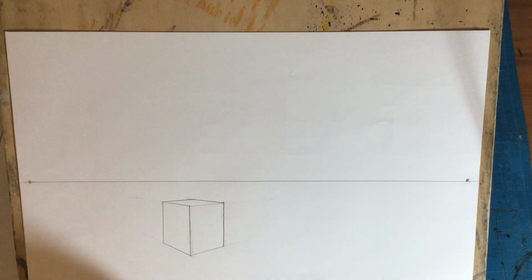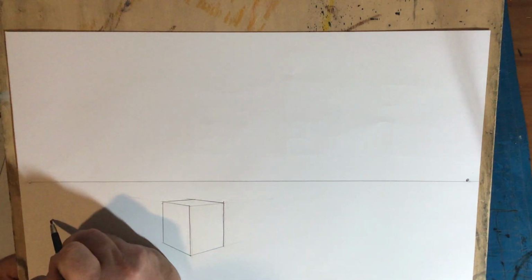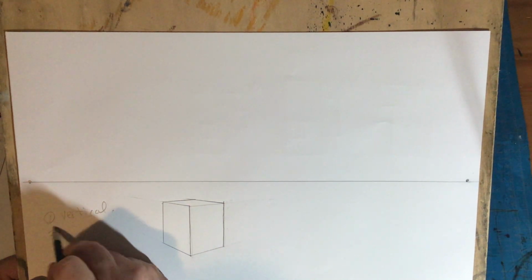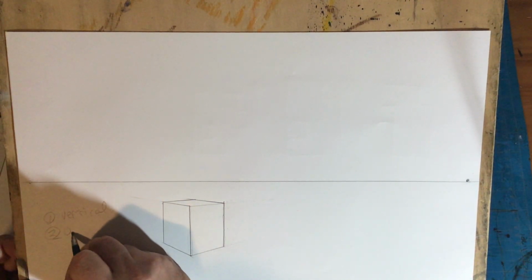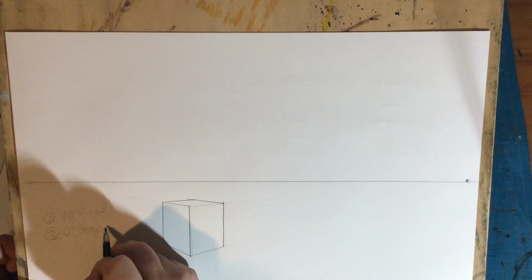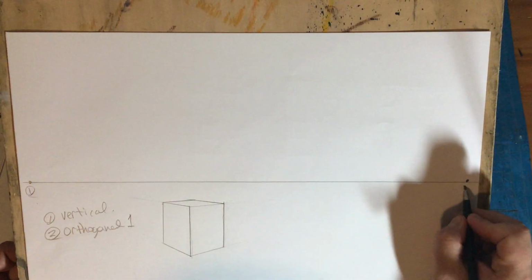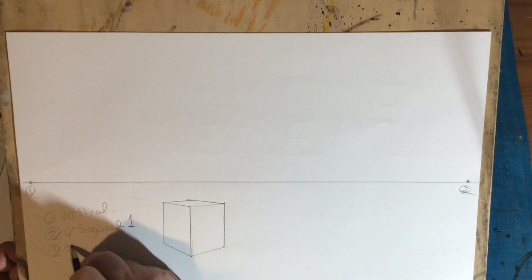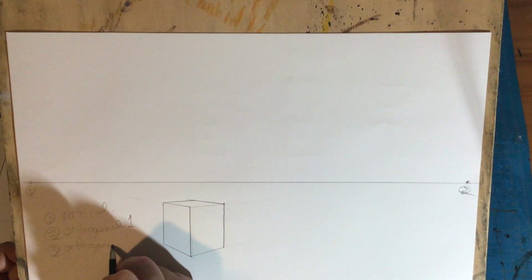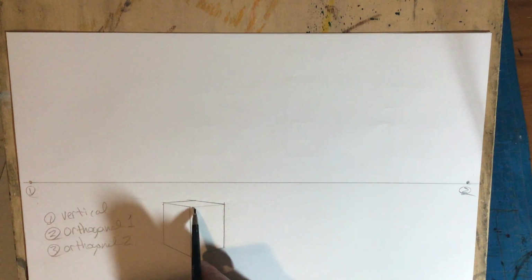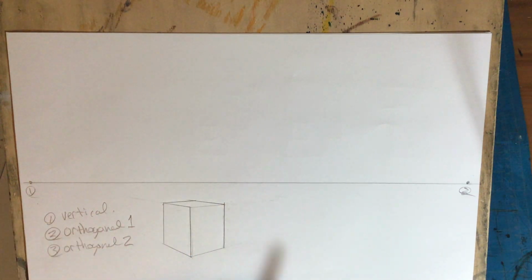So you've got basically 3 types of lines that you can draw here. You've got 1, a vertical line, 2, an orthogonal to the 1 dot, which is this one over here, and 3, an orthogonal to the 2 dot. So those are my choices. I've got a vertical line, I've got a dot 1 or a dot 2. And with a combination of those, I can make a box.